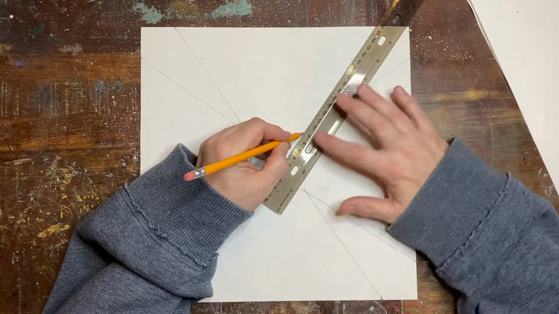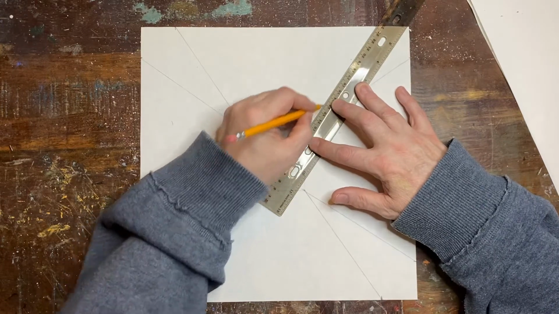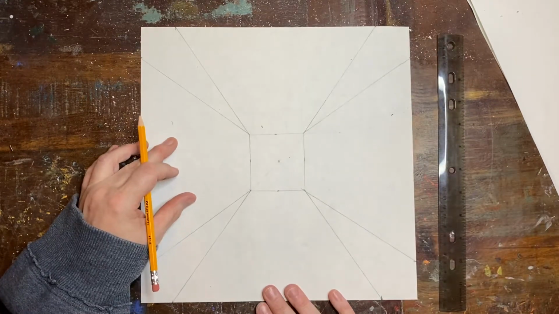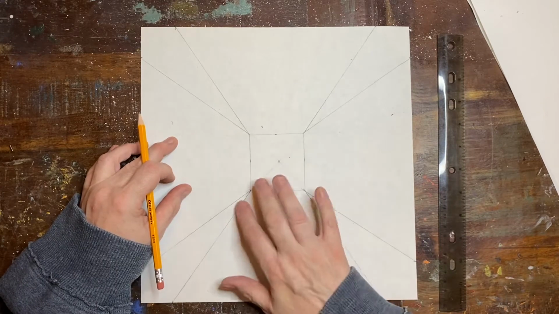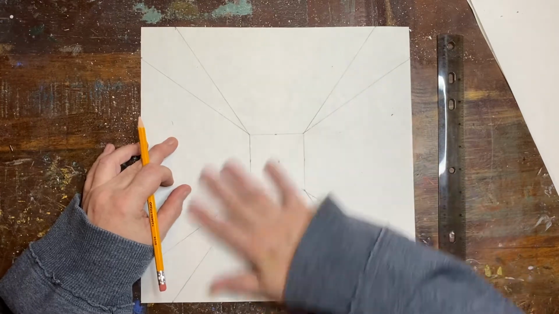See, again, there's the little dot we made, and here's the corner of the square, and I've got that done. Later, we are going to be cutting on one of each of these corner lines.